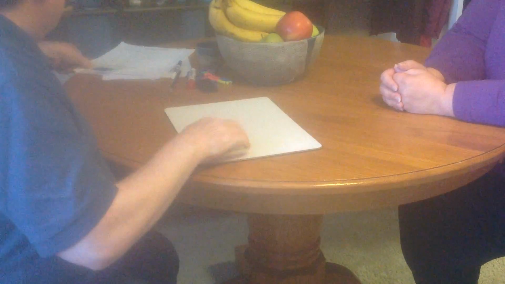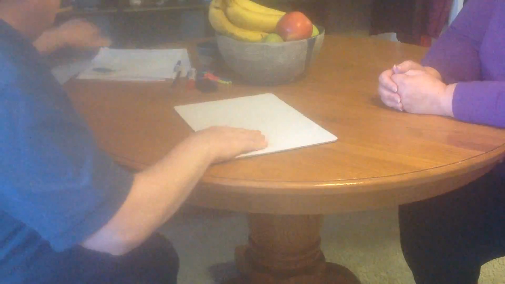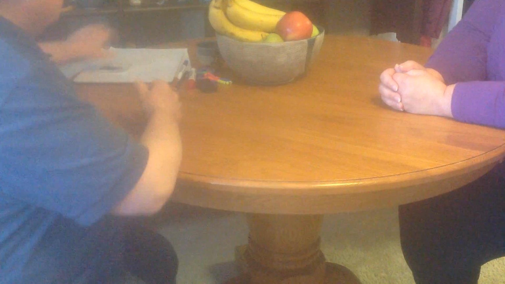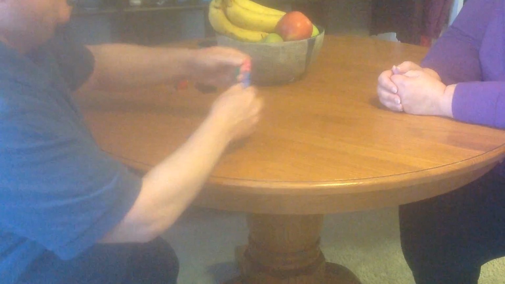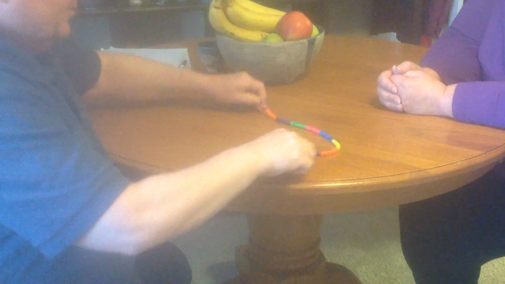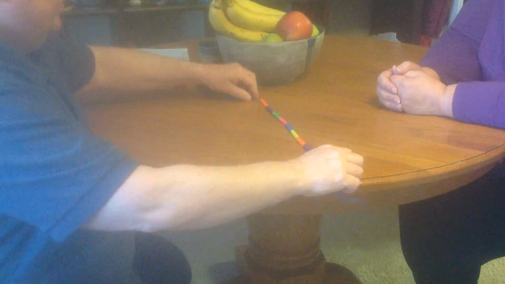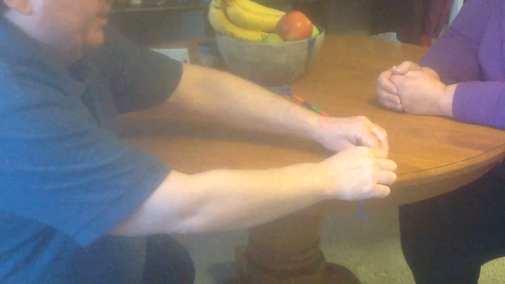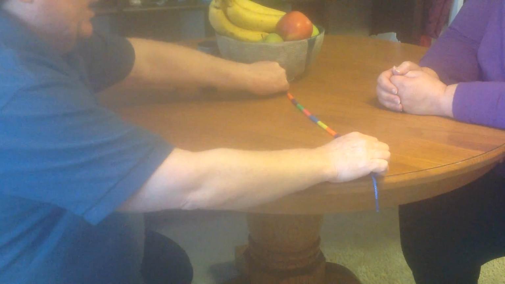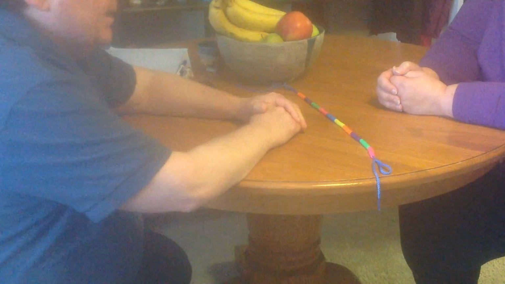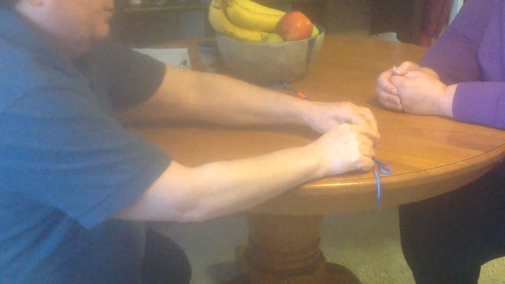Okay, today we are going to talk about multiples of 6. We've done multiples of 5. Multiples of 6 are a little different. So I have a string with wings. So we have groups of beads. How many beads are in this group?